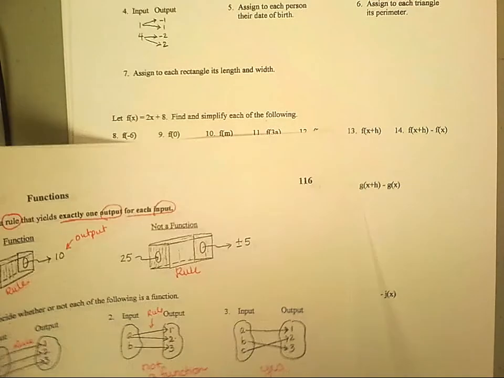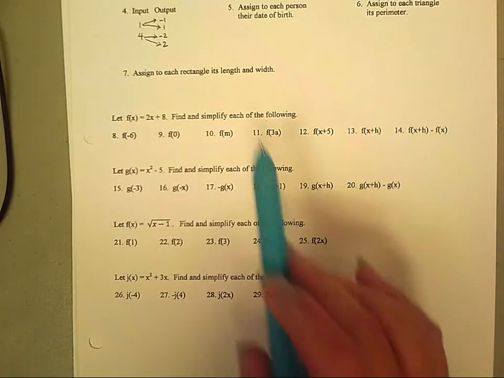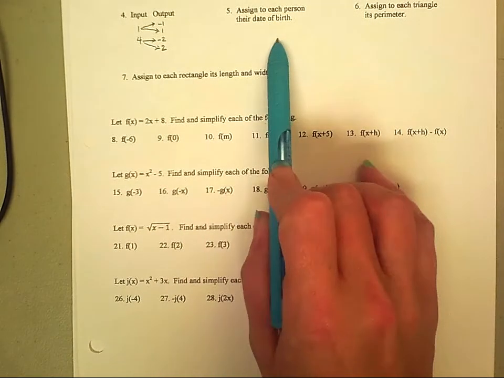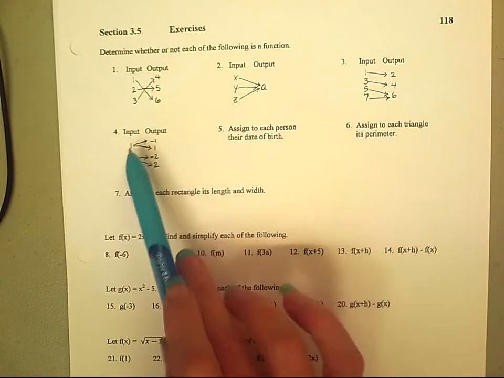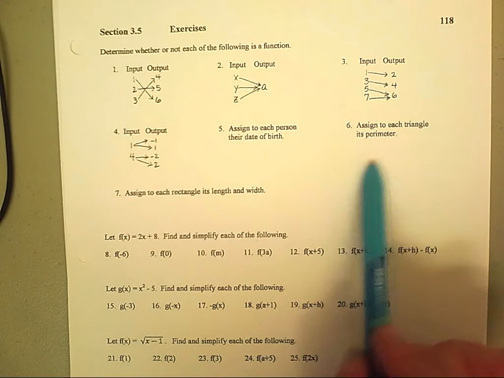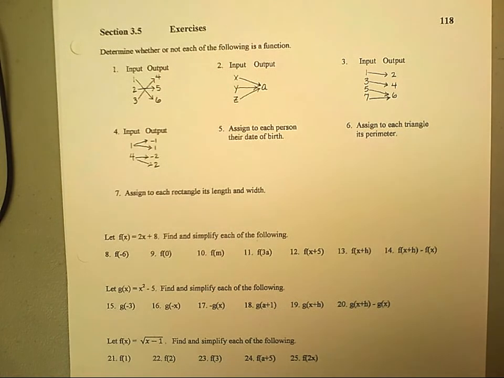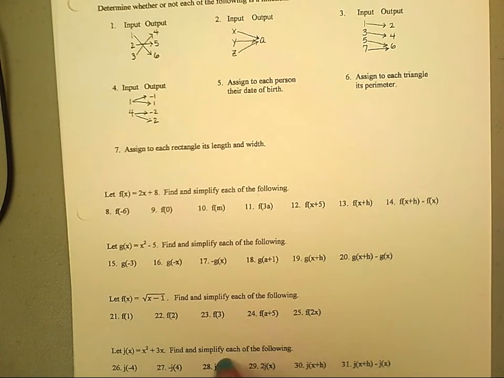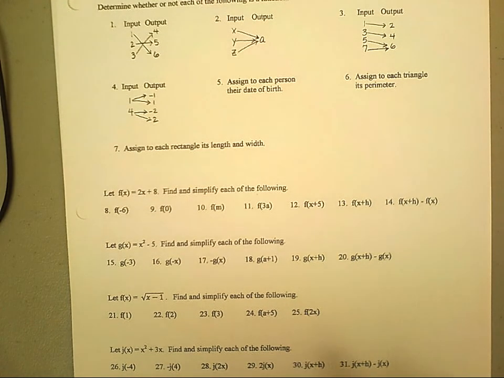And we did that, so I think that will get you through your homework. These are more mappings for you to decide if they are functions or not. And then they give you some different functions that you'll need to evaluate.